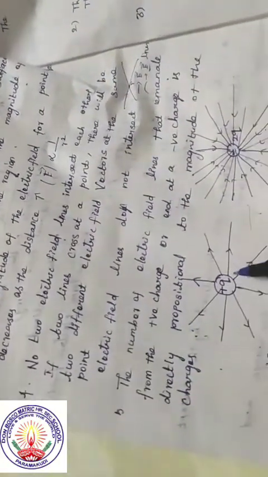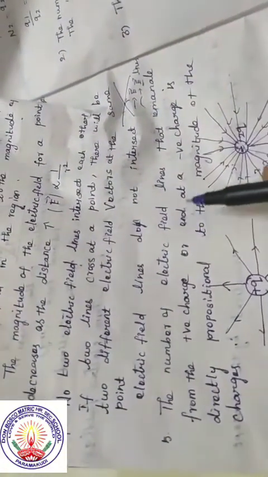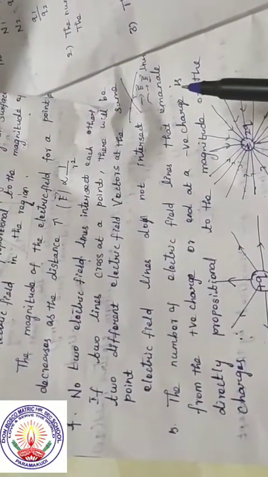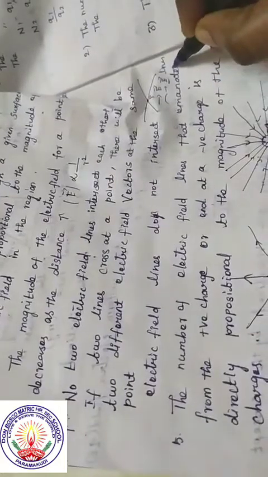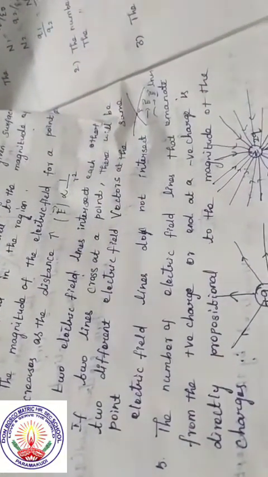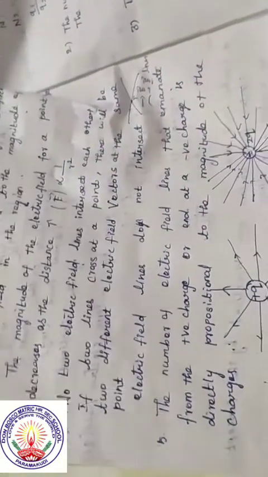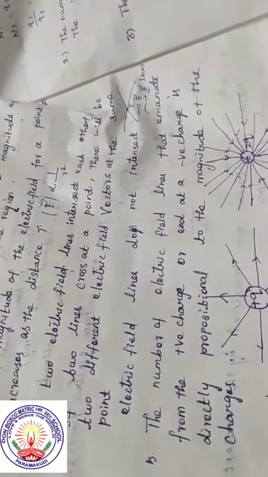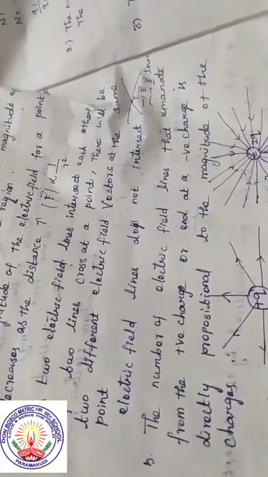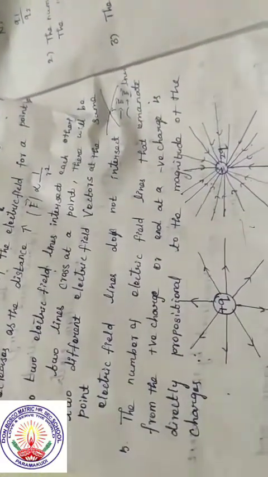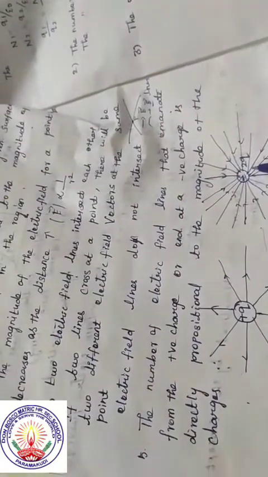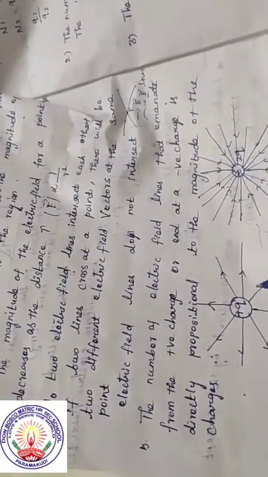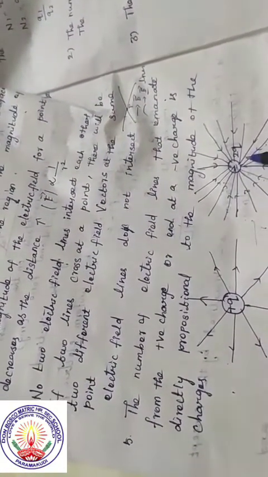At the last point is the number of electric field lines that emanate. Emanate means it is the output, outgoing, வெளியில போறது. Emanate from the positive charge or end at a negative charge is directly proportional to the magnitude of the charge. So let us consider the two charges. One is the positive, another is the negative charge. Positive charge is plus q, negative charge is minus q.